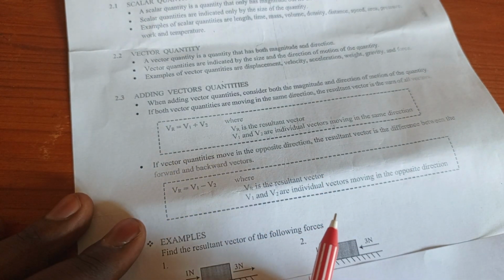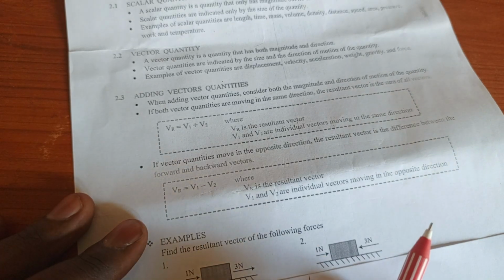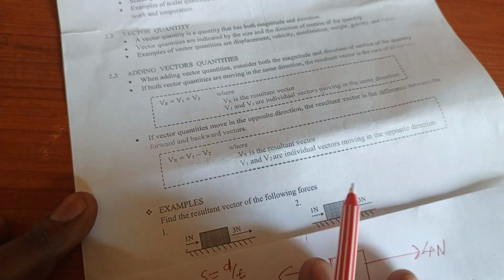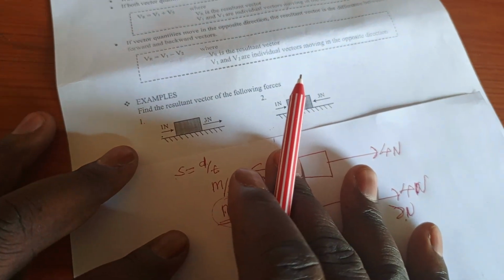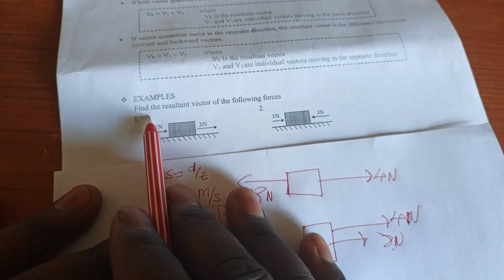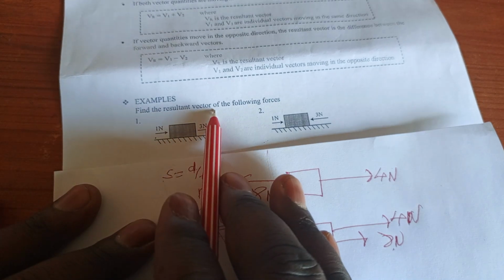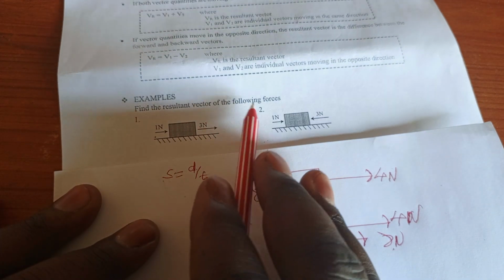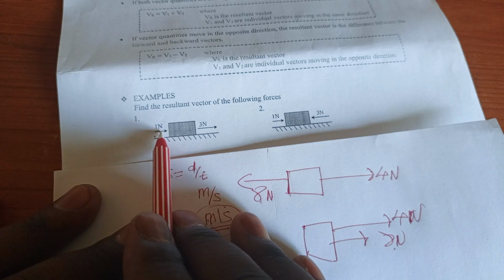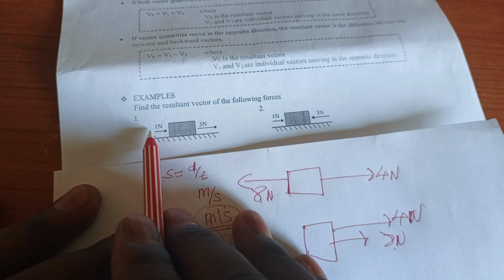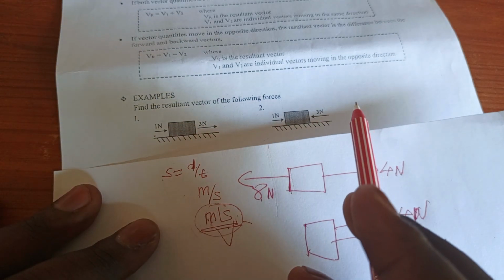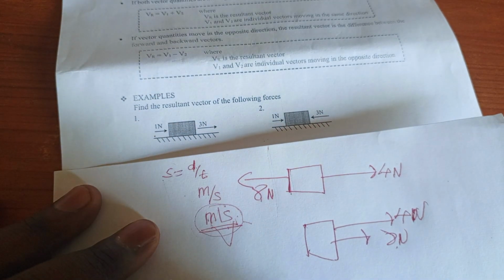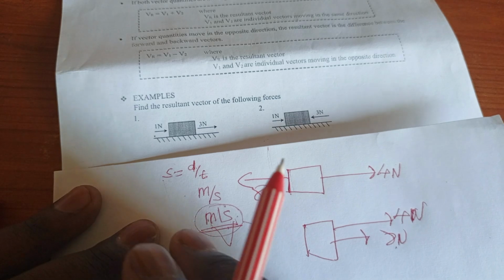Examples. Find the resultant vector of the following forces. As you can see, the 1 Newton is going to the right and also 3 Newton going to the right, which means the forces are going in the same direction, so we need to add.